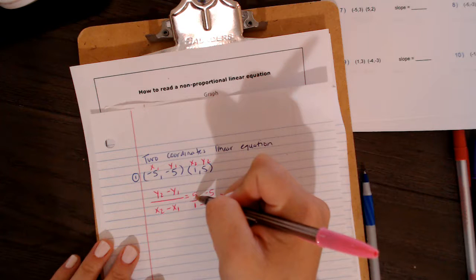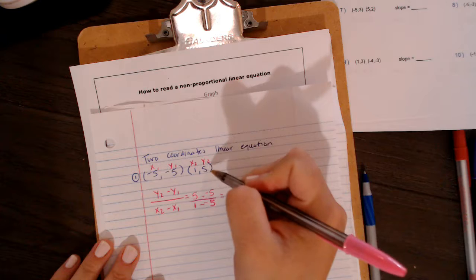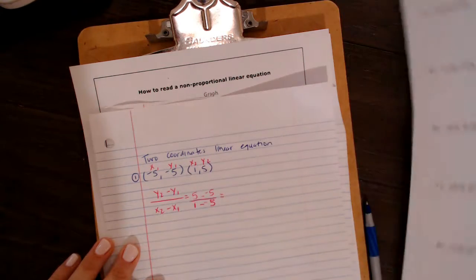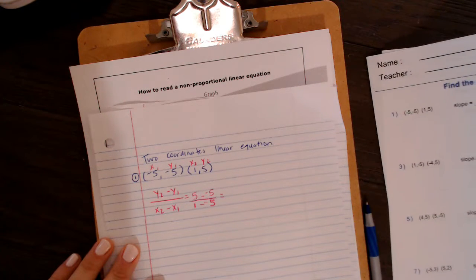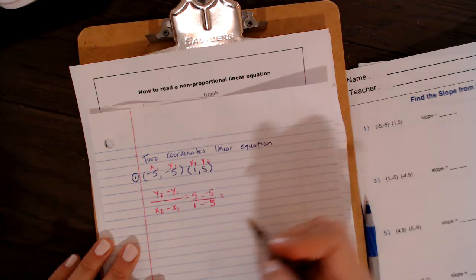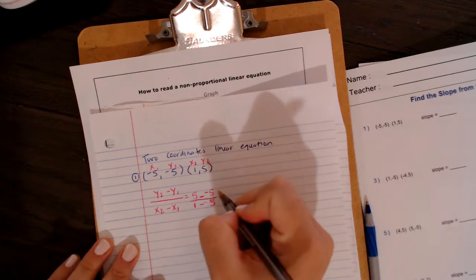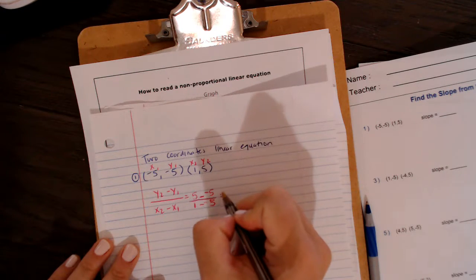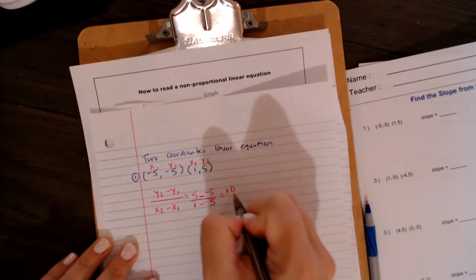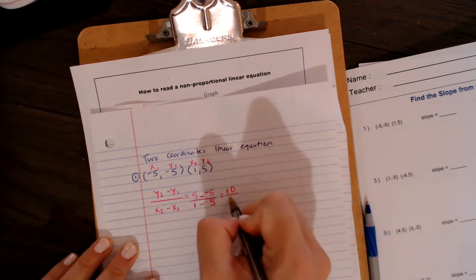x2, copy those down, right? Plus the 5, yes. So a minus, if you plug this into your calculator, you get positive 10. If you were to plug this into your calculator, you get 6.